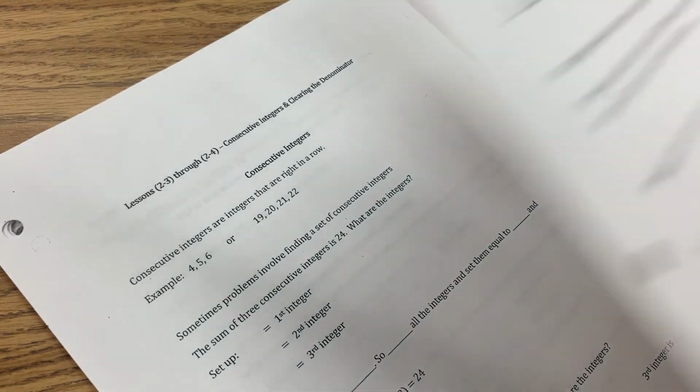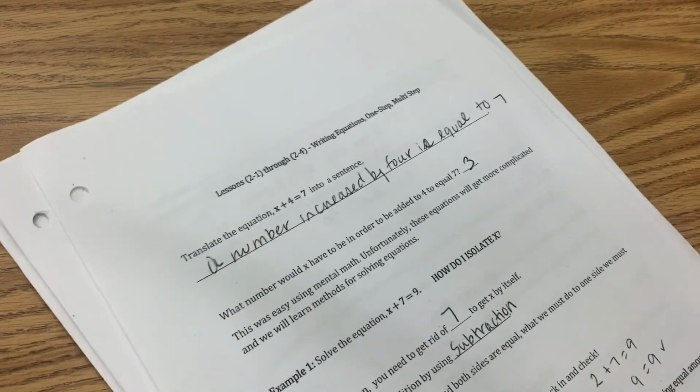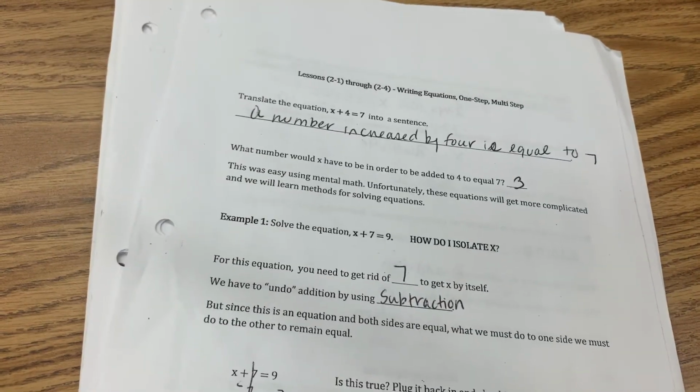So that is all for the, if you have x on both sides. Your homework should be page 100, 10 through 22 even, and number 51.